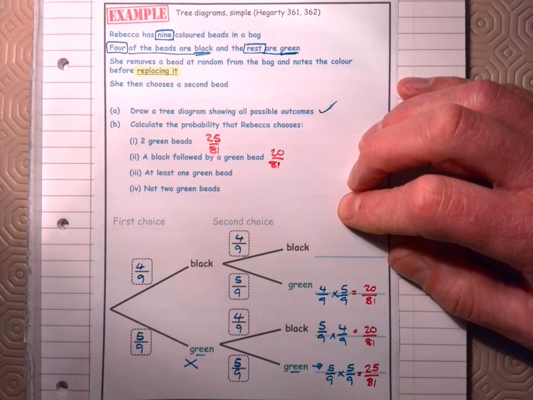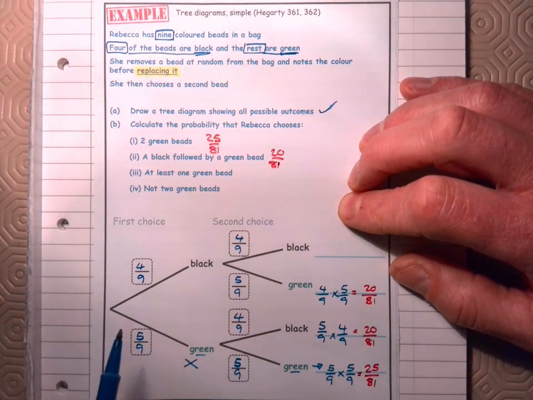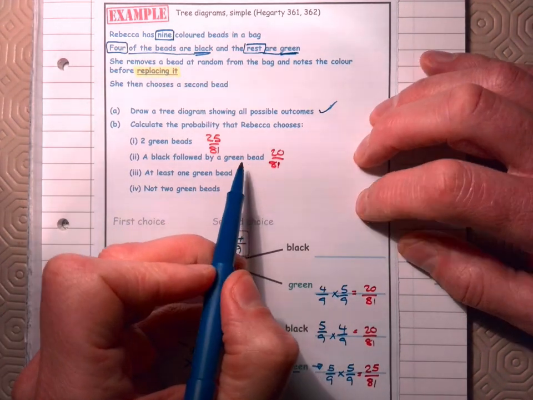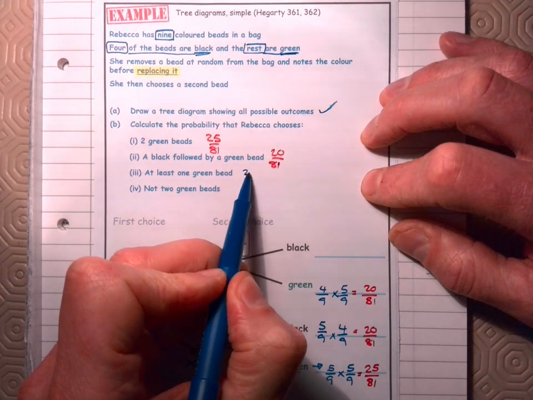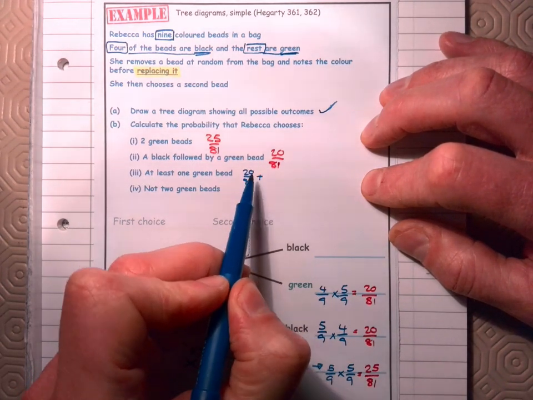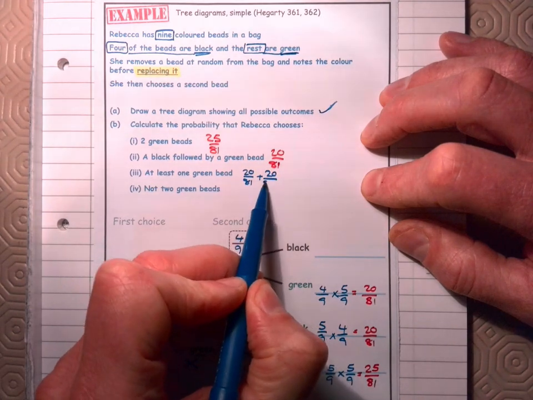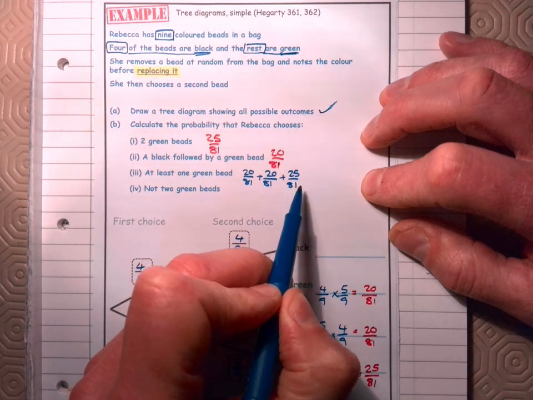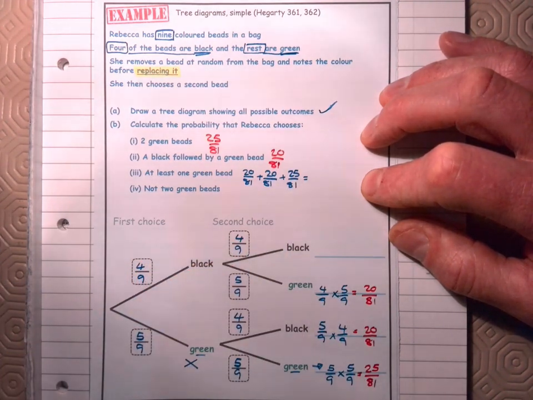So what we've got now is all the ways of getting at least 1 green bead. So if we're multiplying going along the branches, once we've got to the end of the branches and we're going up and down, we're adding them up. Okay, so at least 1 green bead would be 20 over 81, add 20 over 81, add 25 over 81, which is 65 over 81.